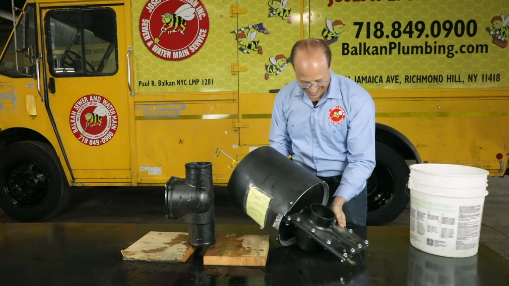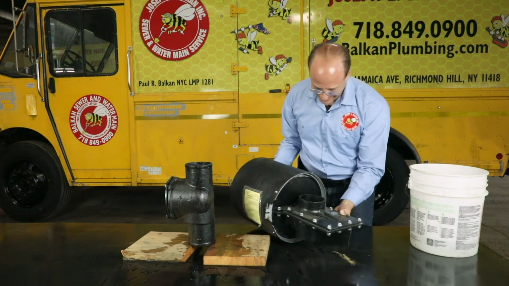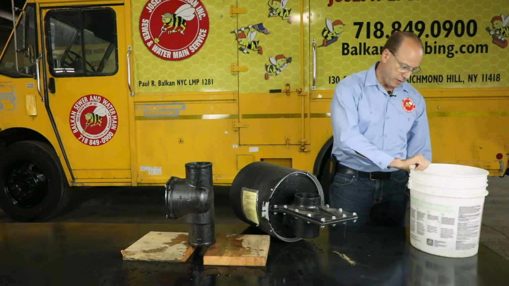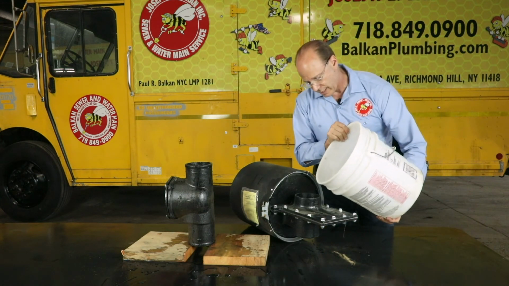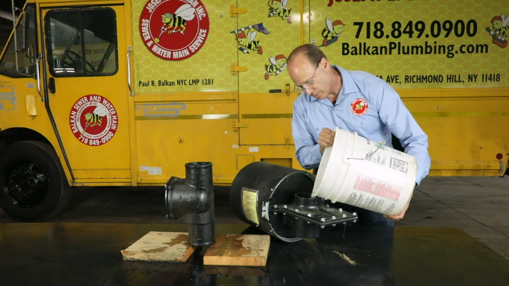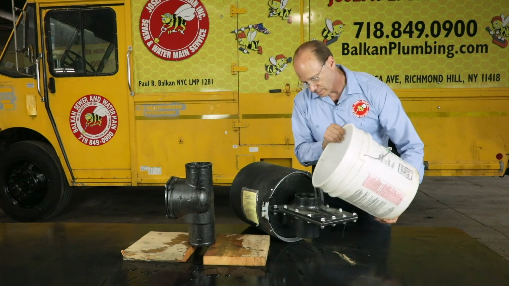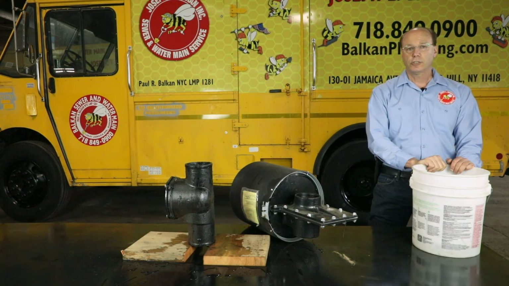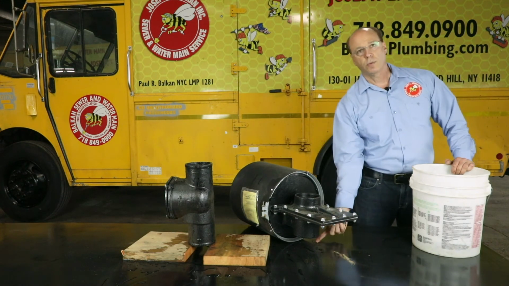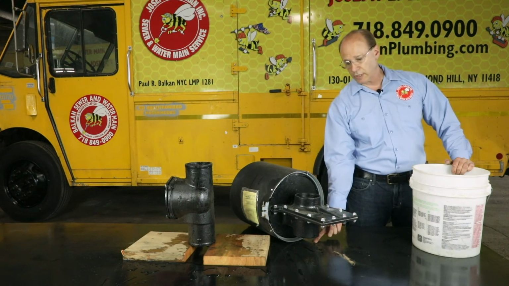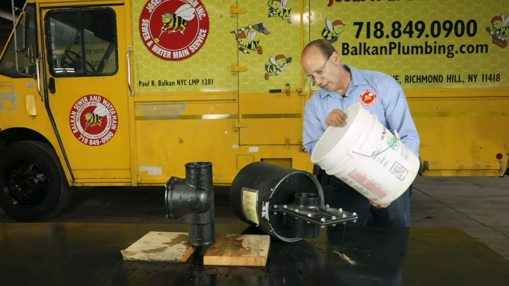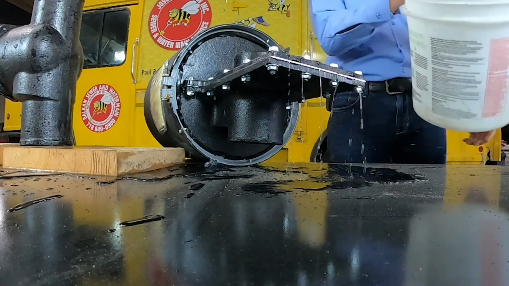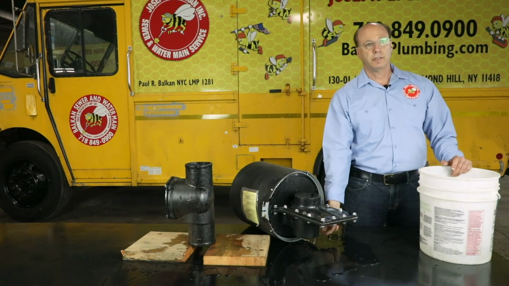This is heavy. Now, that's with the valve gate closed. You remember what happened here? If you pour water into this chamber, you see what comes out? Nothing. No matter how much surcharge there is, nothing will come back into your house. 100%. The water will flow over the top of this valve because it's not connected to anything, but no water will flow out of this valve.